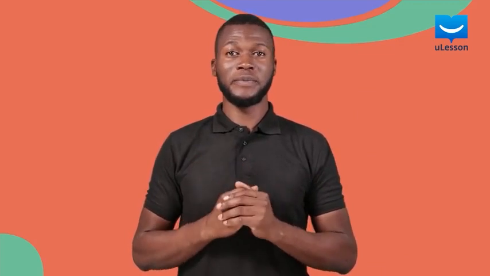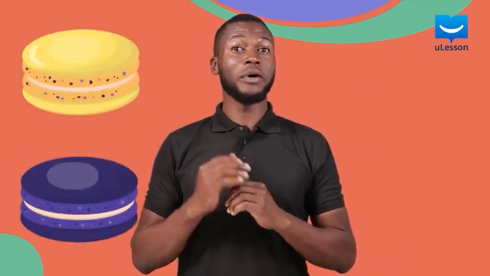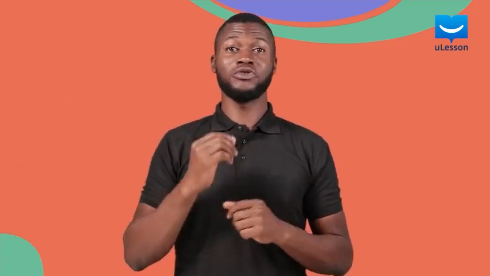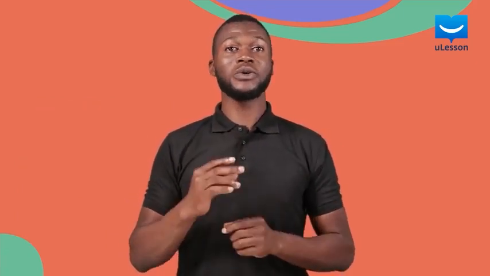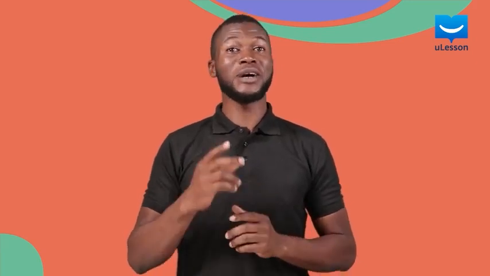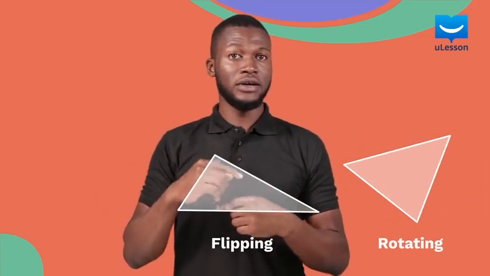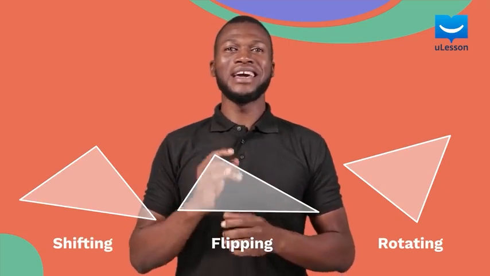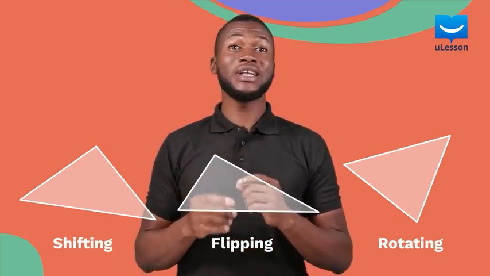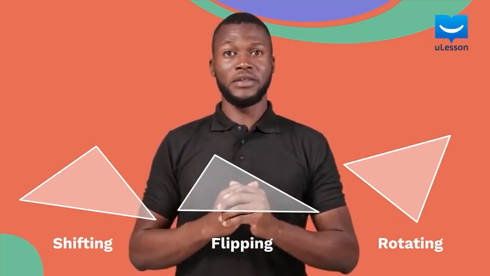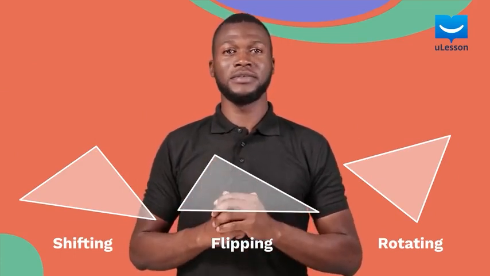We superimpose them. What does that mean? We place them on top of each other. That is the same way we find out if two triangles are congruent. We try to superimpose them by any means possible, without changing the triangles involved. This can include flipping, rotating, or shifting. If they do not overlap after doing any or all of these, they are not congruent.